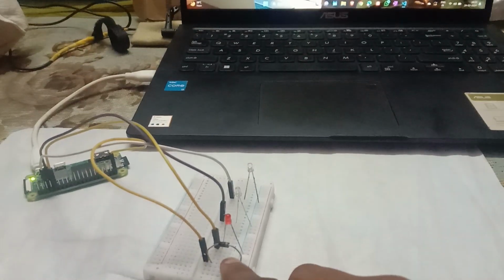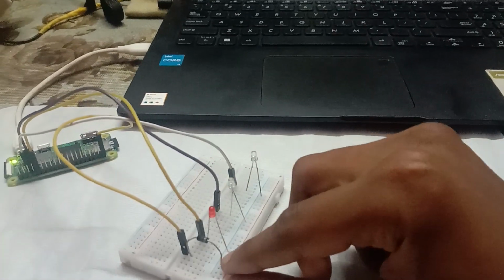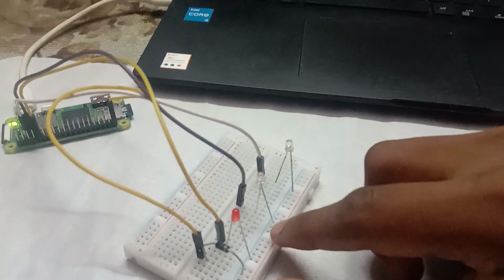The first pin is 5 volt, which is common to every negative end of a three LED. So I connected it to a common rail of the breadboard. The first LED we are giving is a red LED, then green, and next to it is blue.